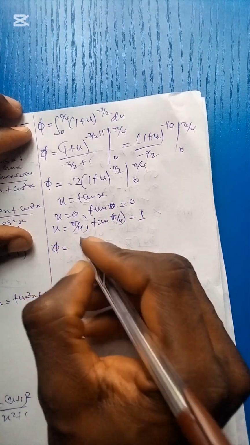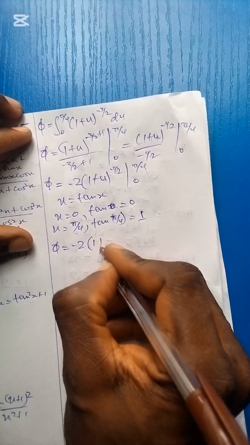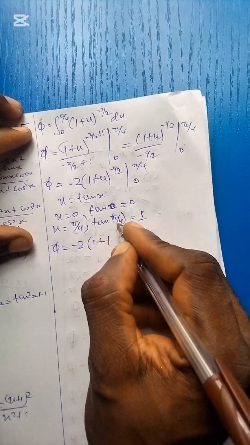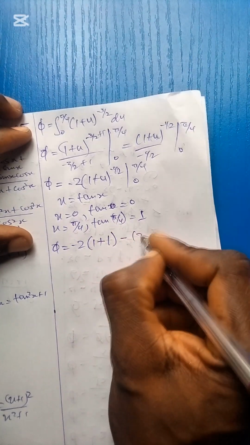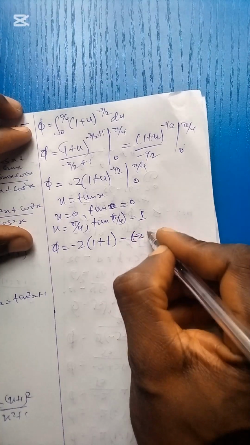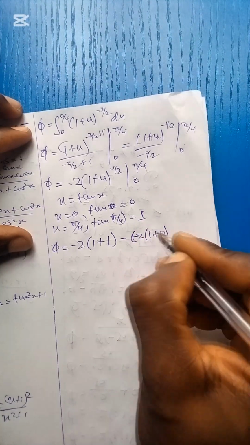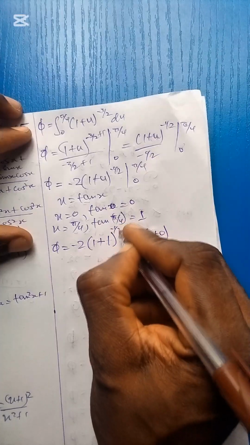So phi is equal to minus 2, 1 plus 1, that is for pi, minus minus 2, 1 plus 0. Let's remember minus 1 over 2 is the power.